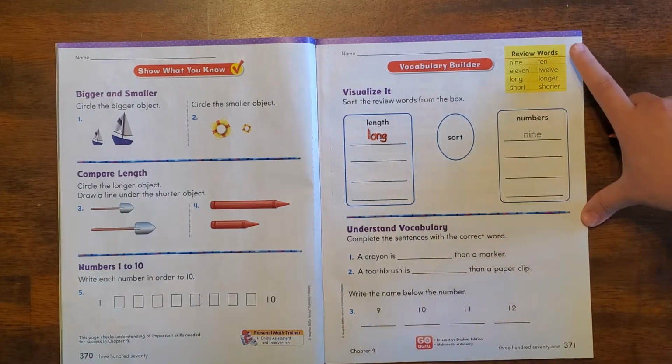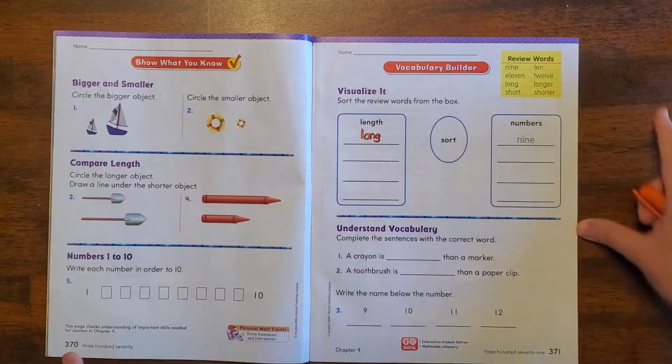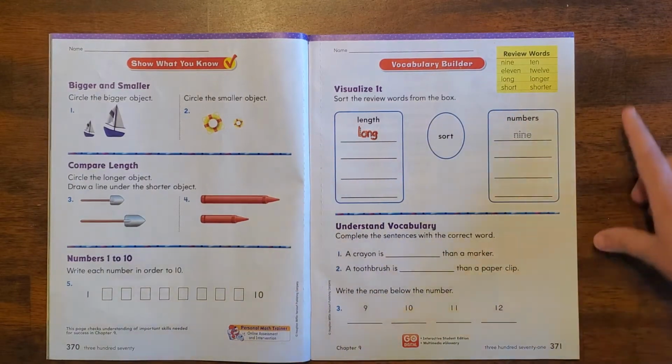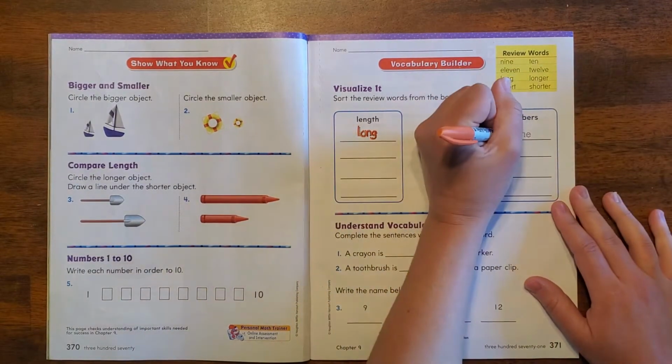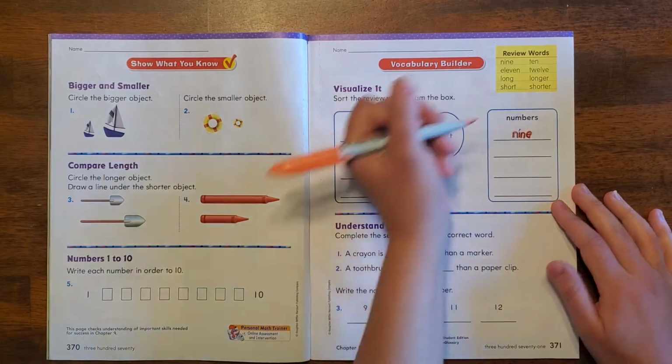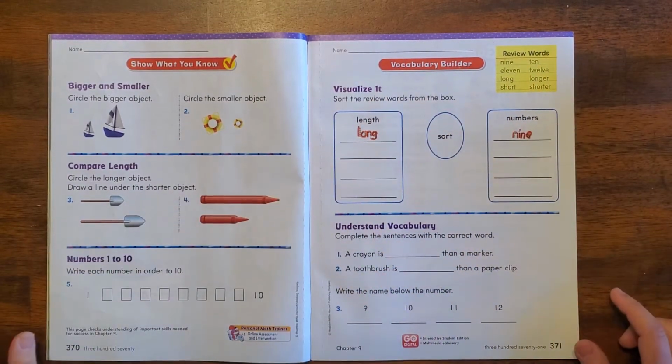Think about the other words in the box that are going to have to do with length. And then over here, what are the numbers that you see in this box? I see 9 right there. There are going to be a few others that can go on these lines.